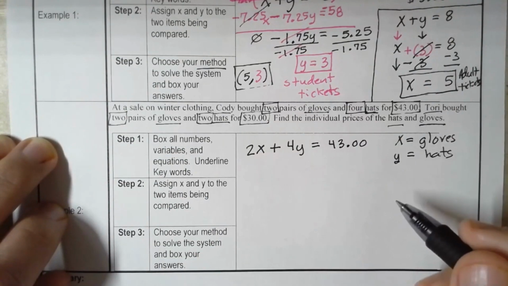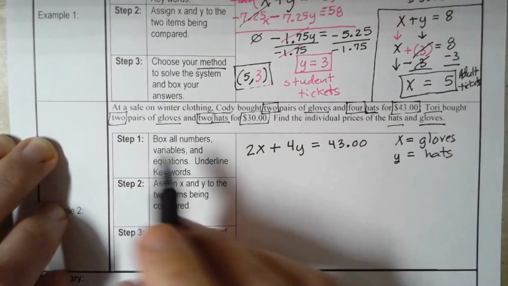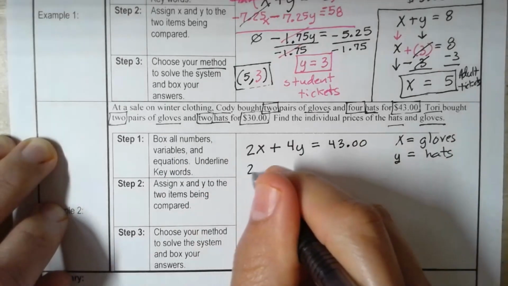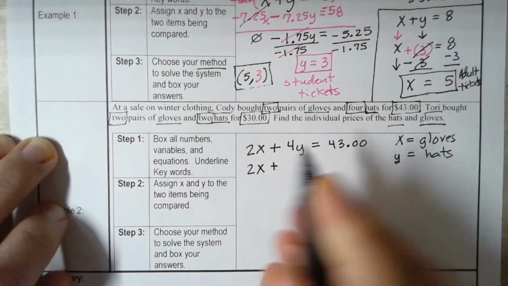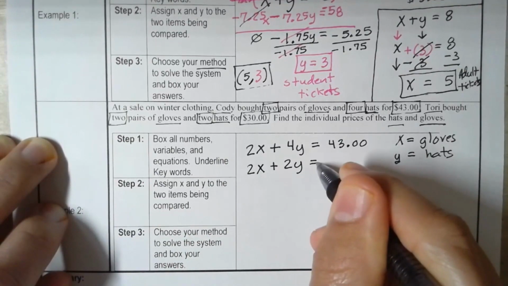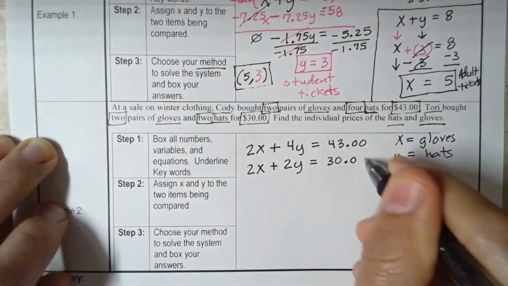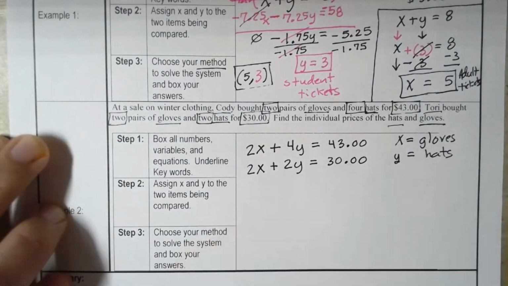And now we're going to write our second equation. Our second equation is Tori's equation. It says Tori bought 2 pairs of gloves, so it's also going to be 2x, and 2 hats, so 2 times y, and that cost Tori $30.00.